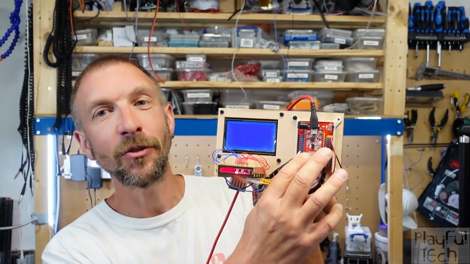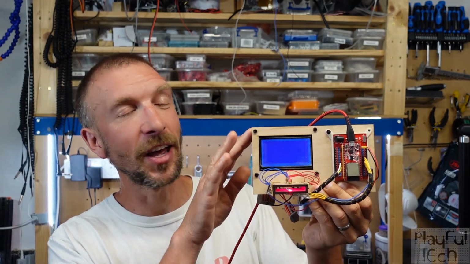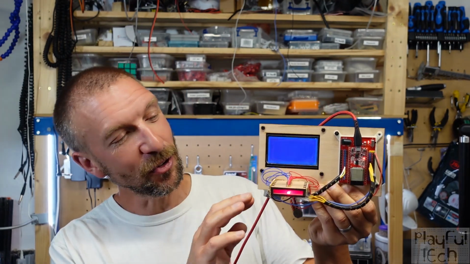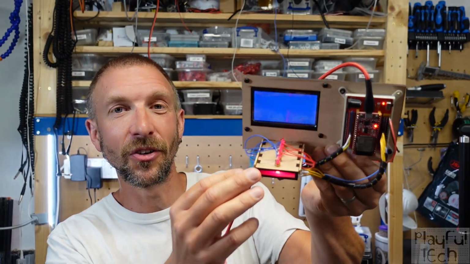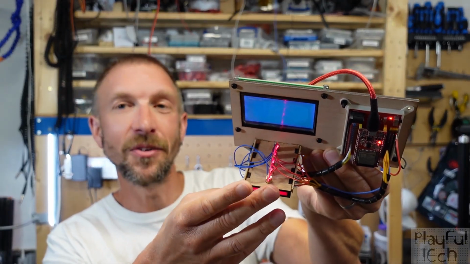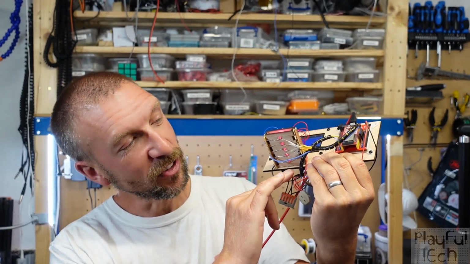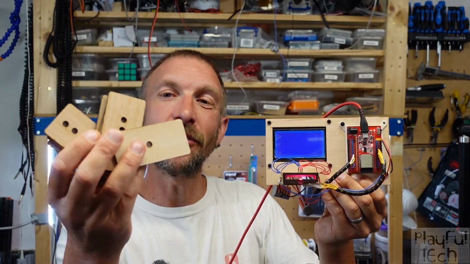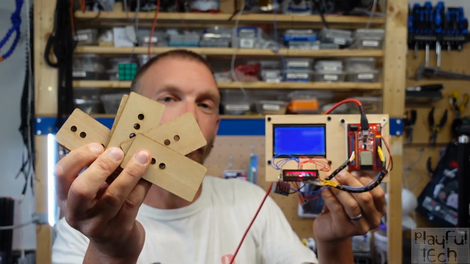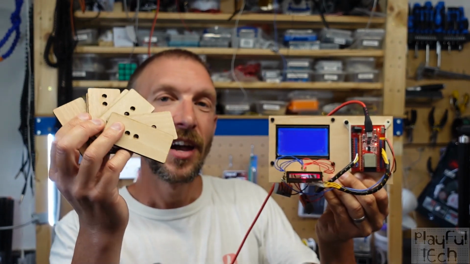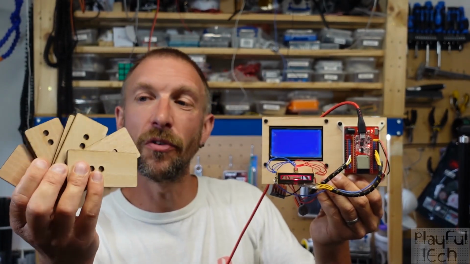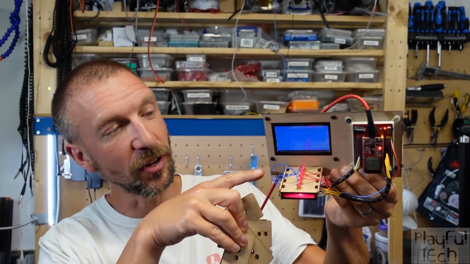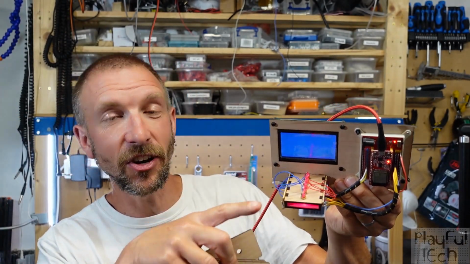So here I've got an ESP32 that's powering this LCD display, and it's also got this box on the front that's got 5 laser diodes on the top, and those are pointing directly at 5 light dependent resistors on the bottom. Now over here I've got a series of wooden cards that have got holes punched into them, and those holes are punched in one of 5 positions corresponding to the layout of the diodes and the LDRs underneath them.